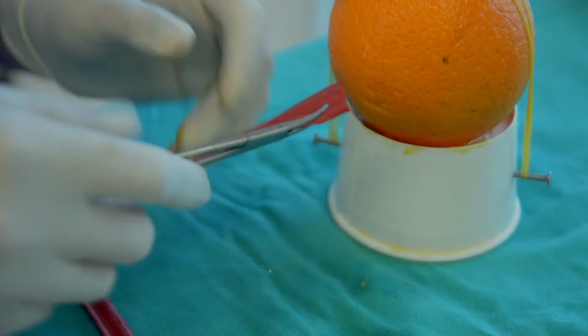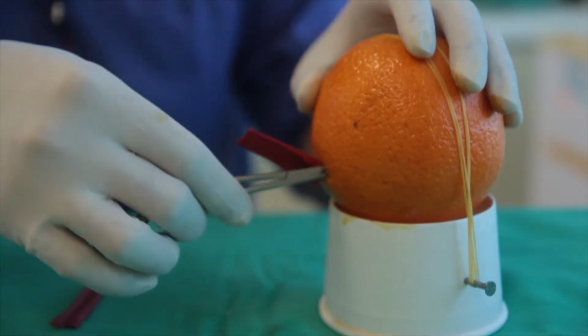By using the curved artery, you can put the drain into the opening.